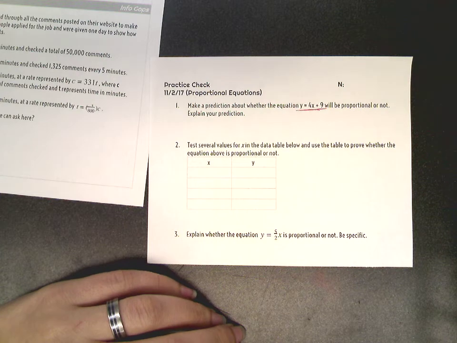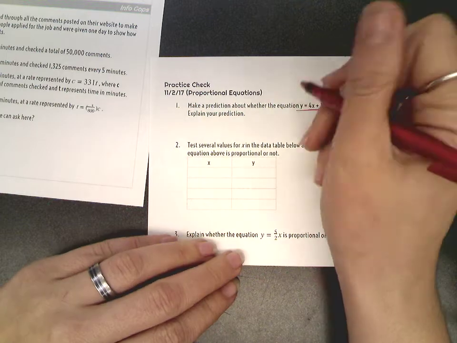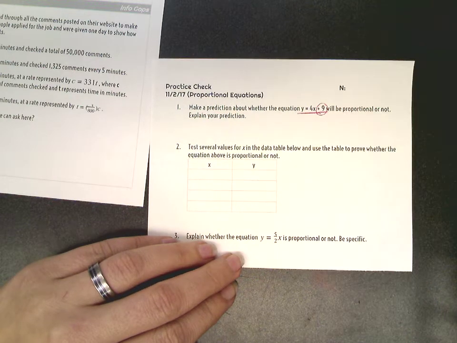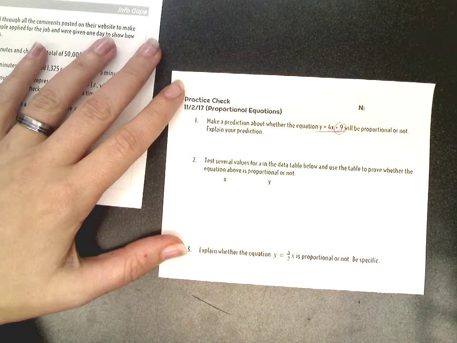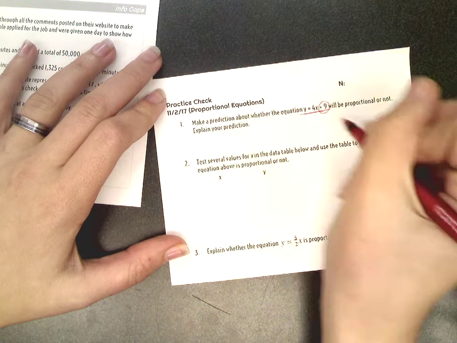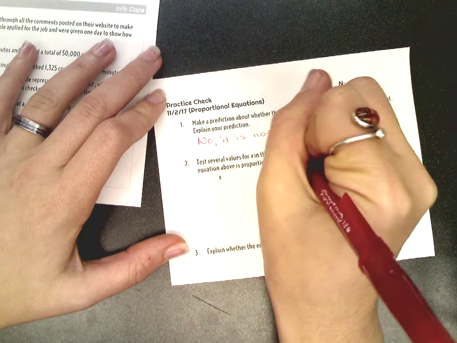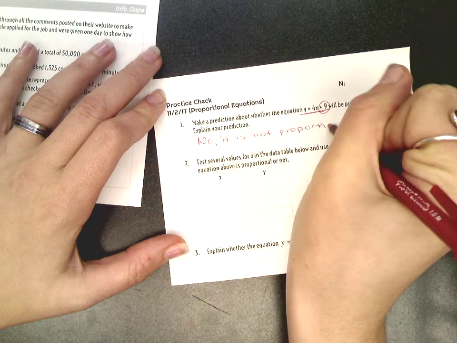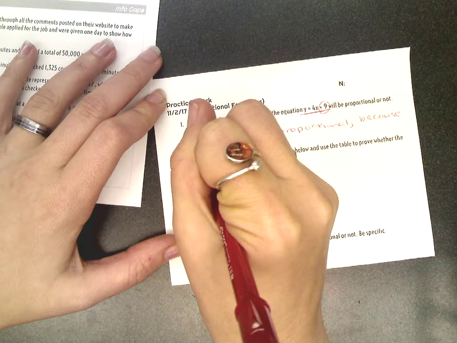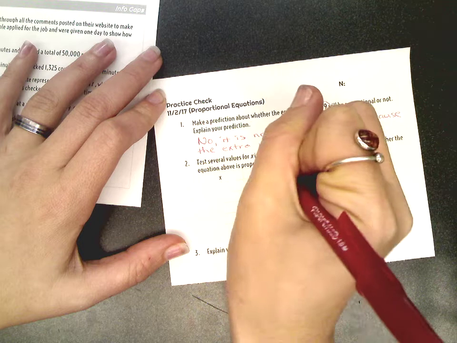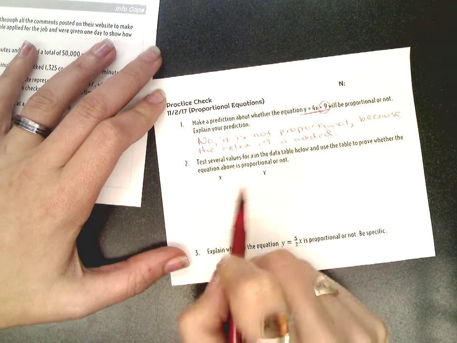But I was interested in seeing if people used the conjectures that we developed on Tuesday and noticed that because this has this adding afterward, that would make us think that it's not going to be proportional because you're adding something extra in. So my prediction looking at this would be, no, it is not proportional, because the extra plus 9 is added. But let's test it.